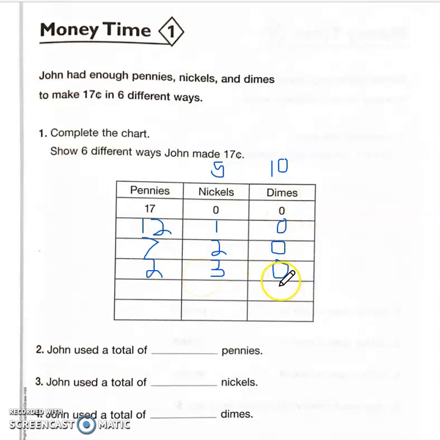We haven't used a dime yet. What if we throw a dime in? Let's do 1 dime. Let's say no nickels. If a dime is worth 10 and we got 17 cents total, how much is left after using that dime? How many pennies would we need? Oopsies, it's an odd looking 7. It'd be 7, right?